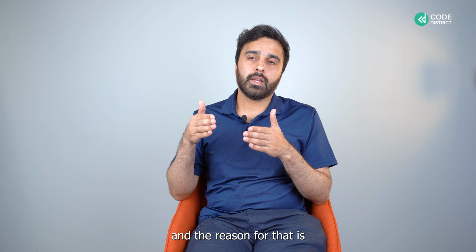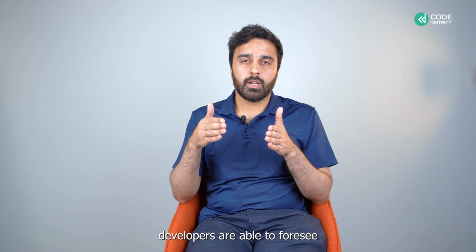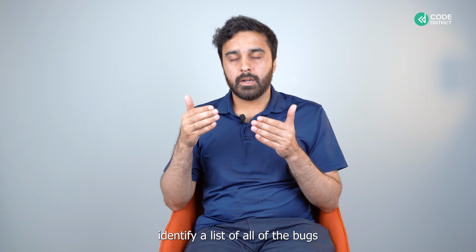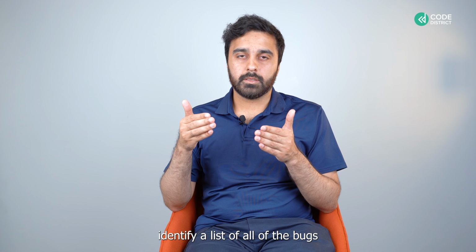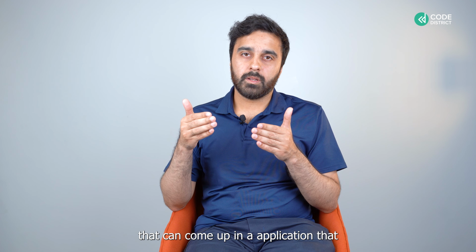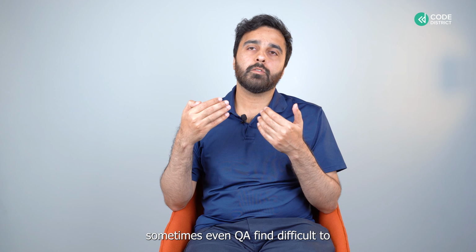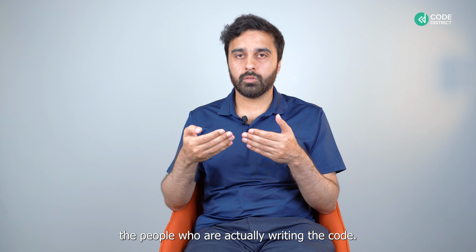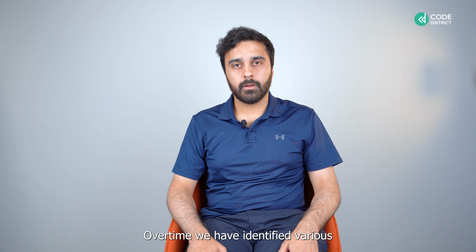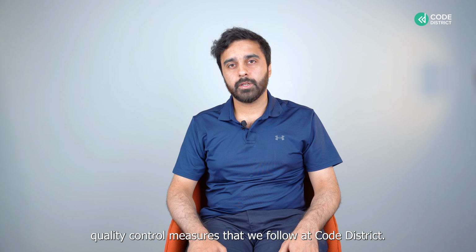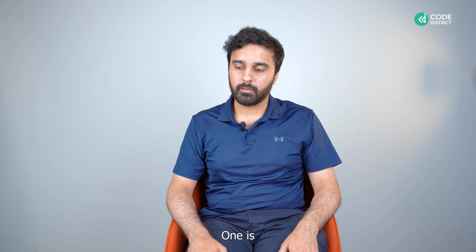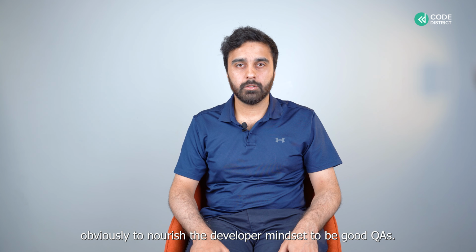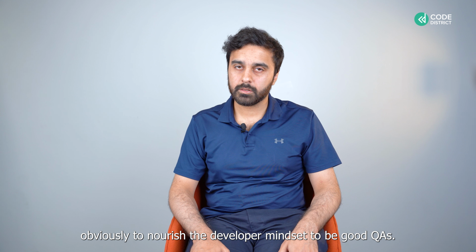And the reason for that is that developers are able to foresee and identify a list of all of the bugs that can come up in an application that sometimes even QA find difficult to find. The reason for that is that they are the people who are actually writing the code. Over time, we have identified various quality control measures that we follow at Code District. One is obviously to nourish the developer mindset to be good QAs.